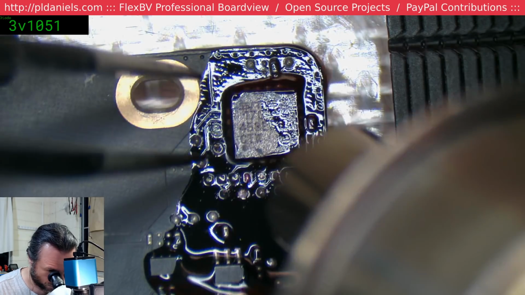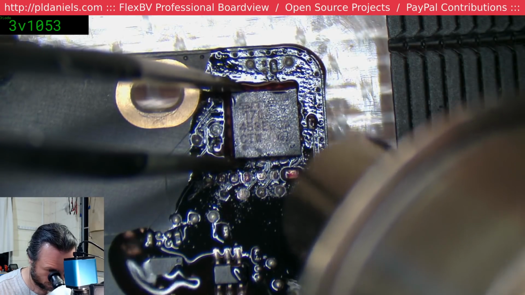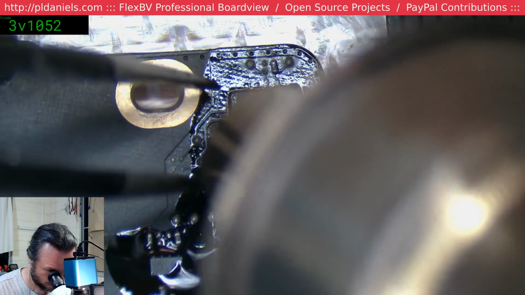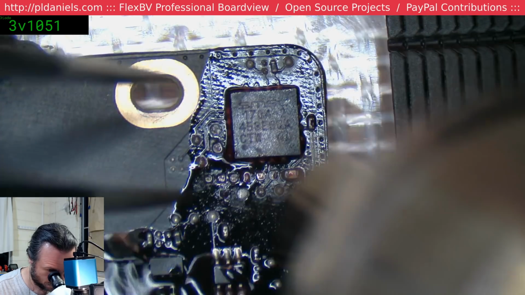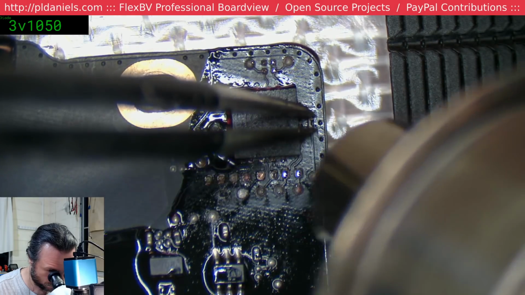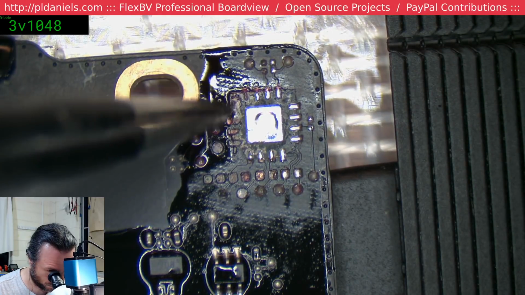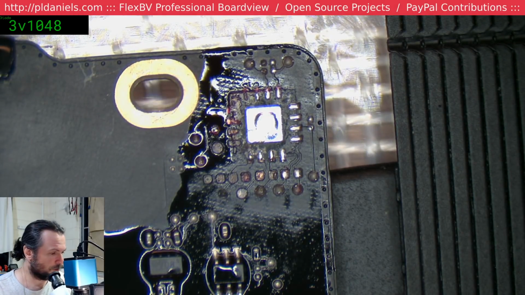I'm pretty much just going to wipe out this whole section. And that's why, look at that, that's chewed right on through.